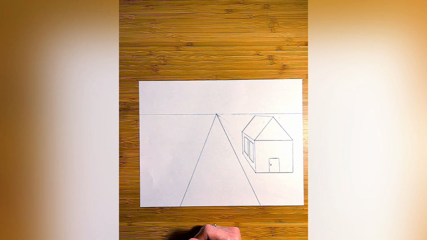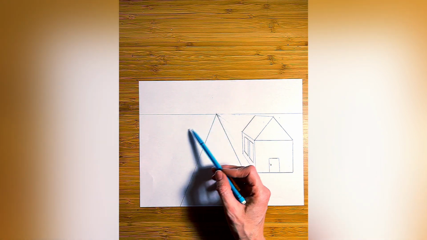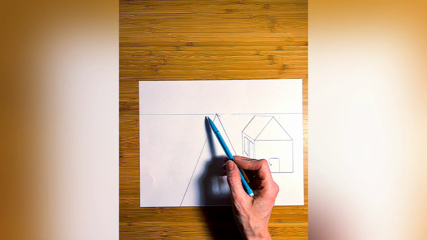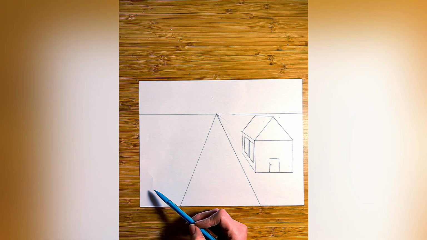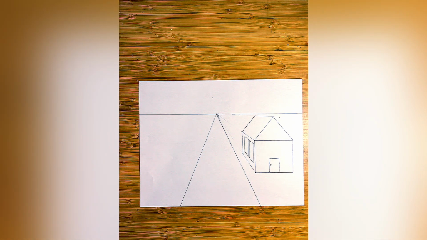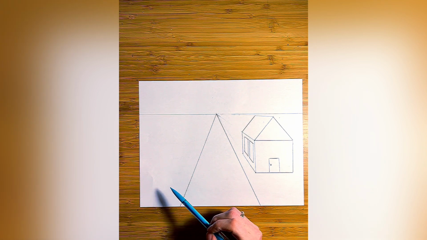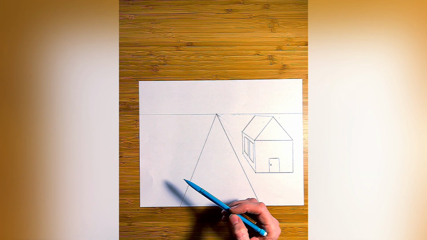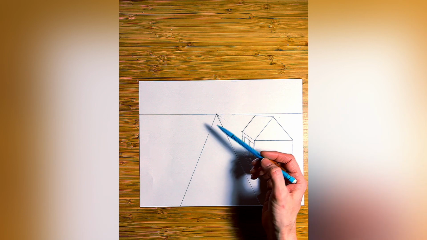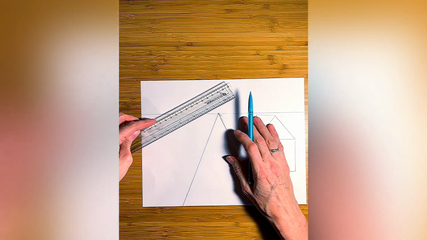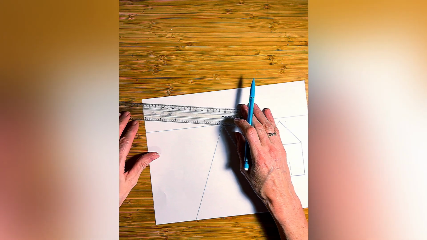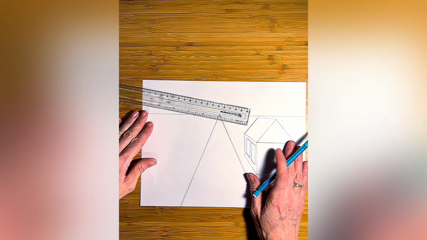But just know that on your final drawing, if you wanted to have, instead of trees, a fence here, or big billboard signs over here, or if you wanted to be in the desert and have a cactus over here, that would be okay. But for this moment here, we're just going to be practicing this using trees.